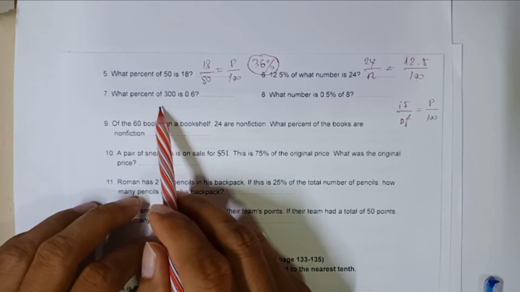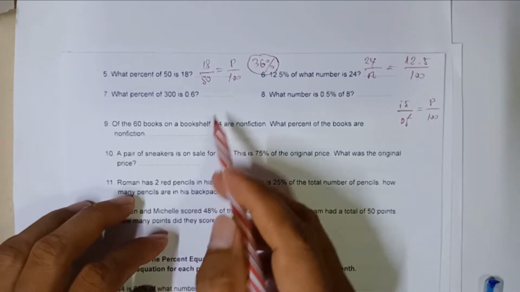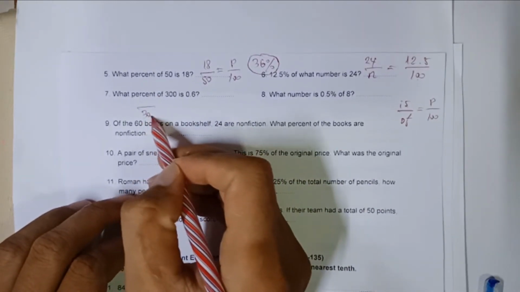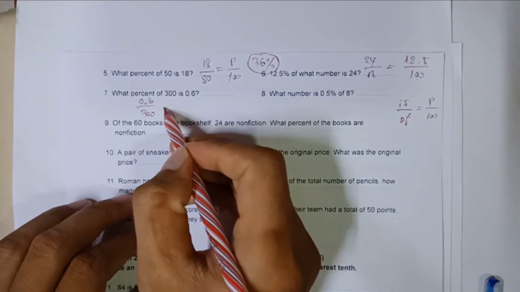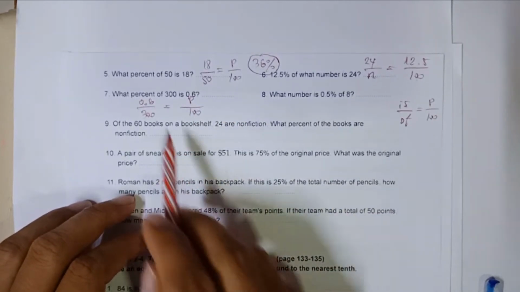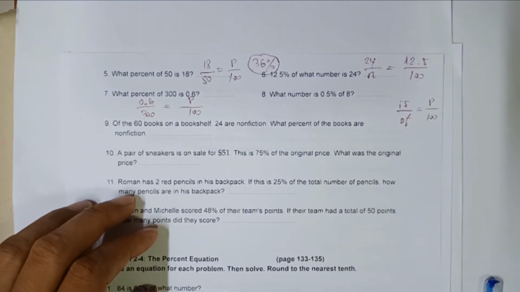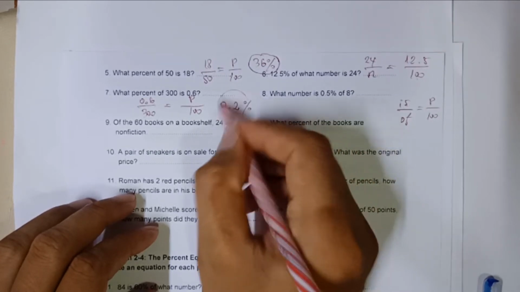Number 7, what percent of 300 is 0.6? So the 300 will be the denominator, and "is", which is up here, is the numerator: 0.6 is equal to what percent, P over 100. So let me do this part again for you. You multiply 0.6 by 100 and then divide by 300. That will give you 0.2%.